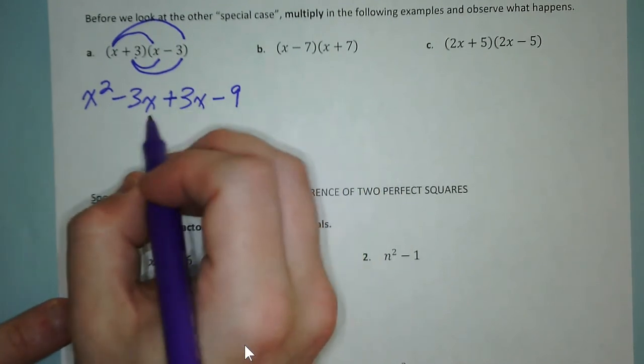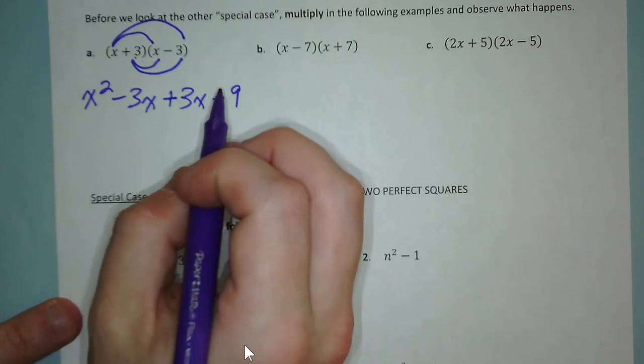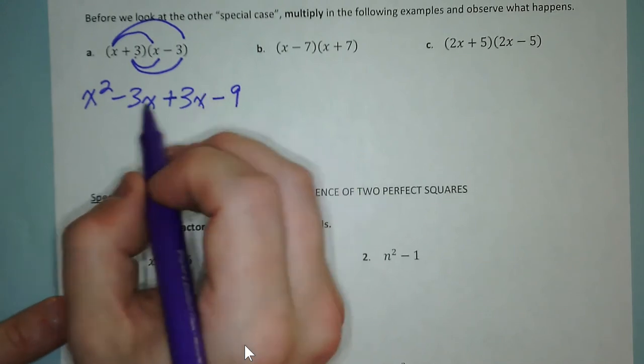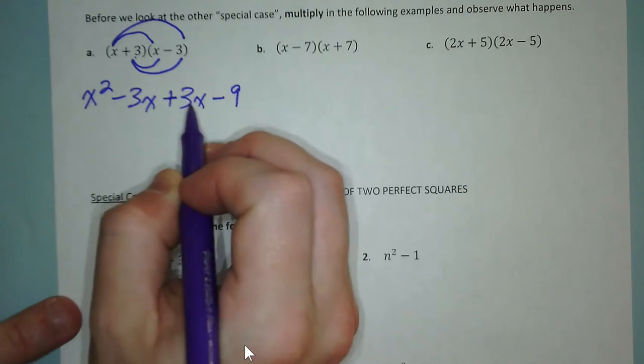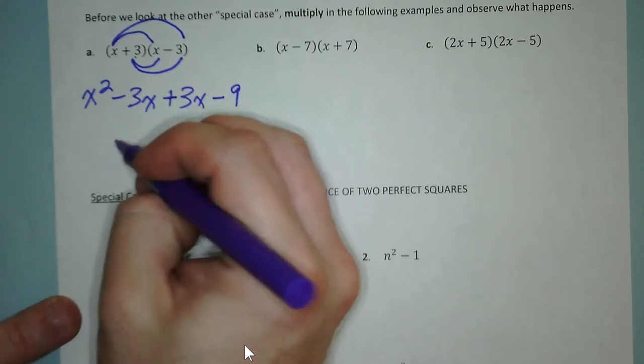What do those add up to? Close. Not x, because that would be 1x. Negative 3 and positive 3 don't add up to 1. They add up to literally 0, like I'm sure you're thinking. So guess what? That's gone.